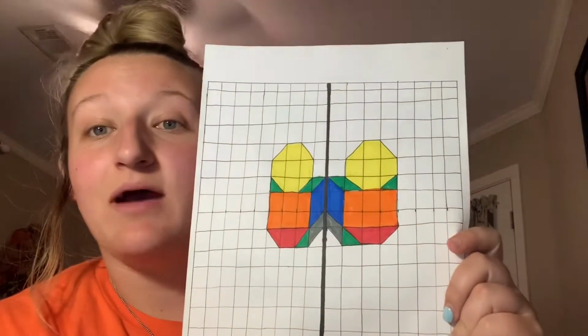Okay, great job, guys. I'm sure that all your symmetrical images look awesome. And now we're going to work on graphing them onto the graphing paper that I sent in your packets this week. So here is a finished example that Miss Carmen made. It's not perfect, but it gives you an example. So here is my example.